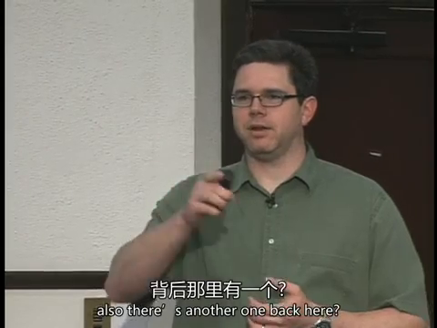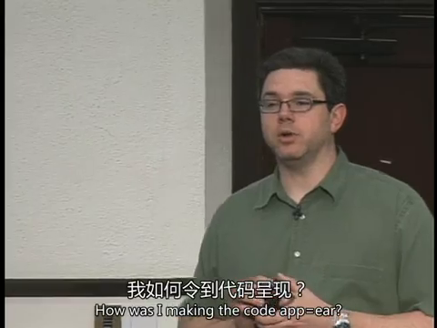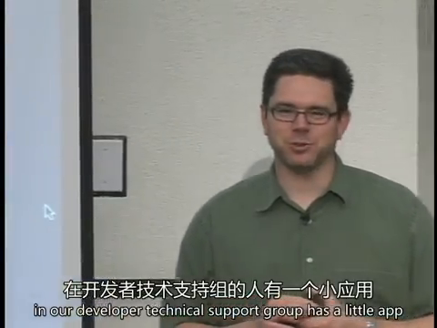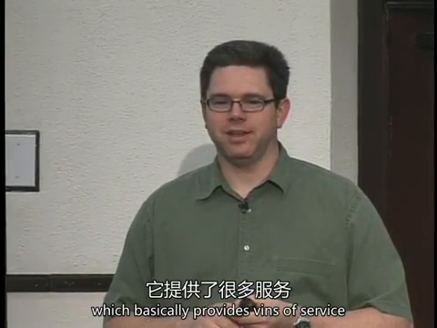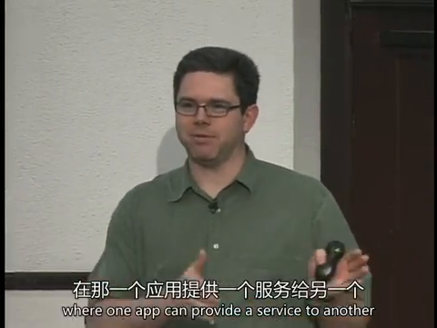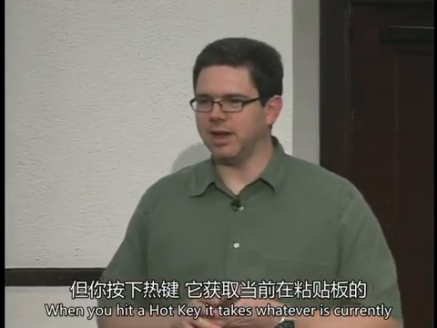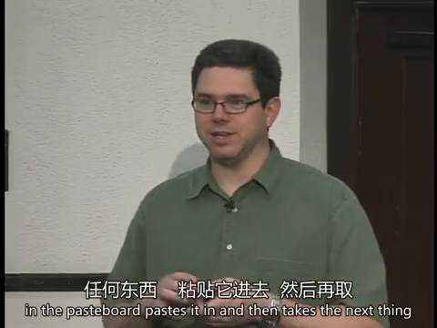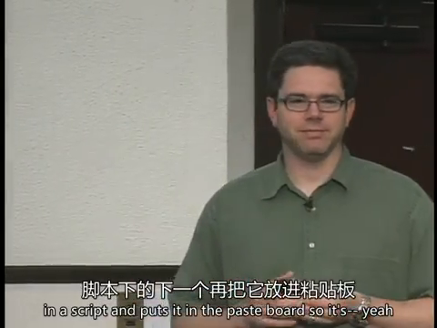There was another one back here. I was just curious, how were you making that code appear? So one of the guys that works in our developer technical support group has a little app called Demo Monkey, which basically vends a service. You've seen the services menu in the Mac where one app can provide a service to another. And it just vends a text service that when you hit a hotkey, it takes whatever is currently in the pasteboard, pastes it in, and then takes the next thing in a script and puts it in the pasteboard.